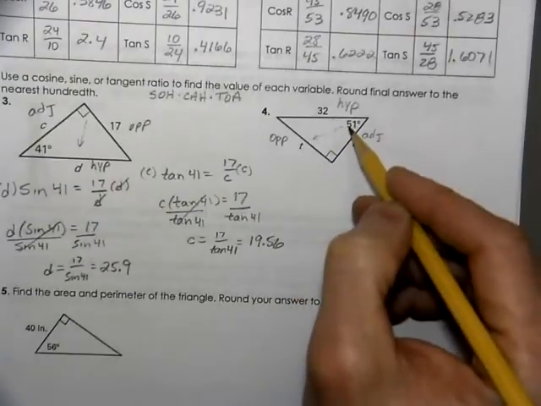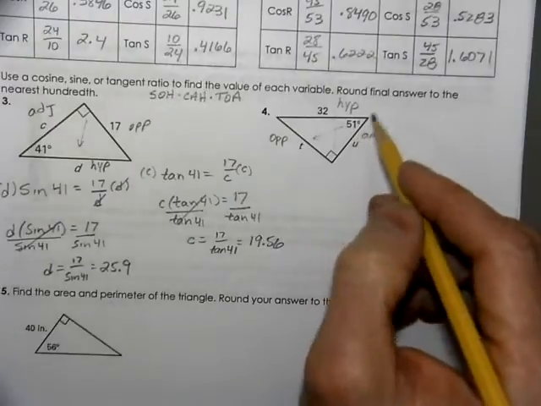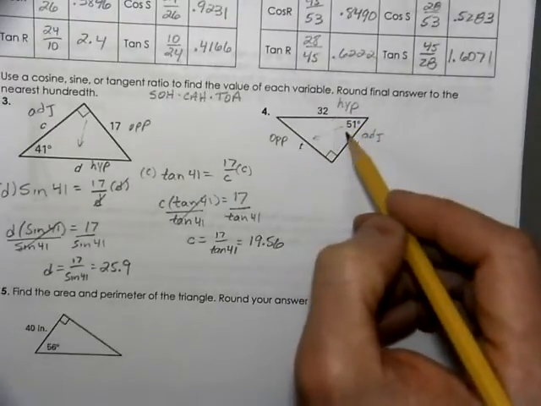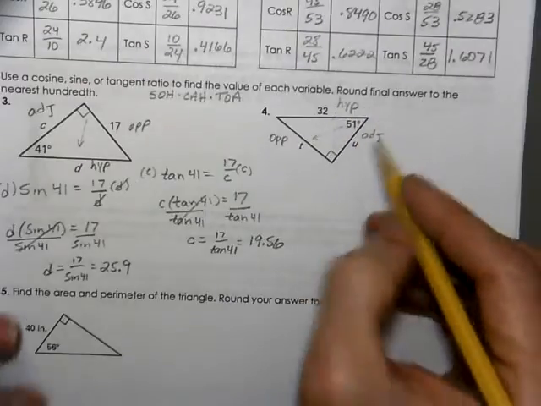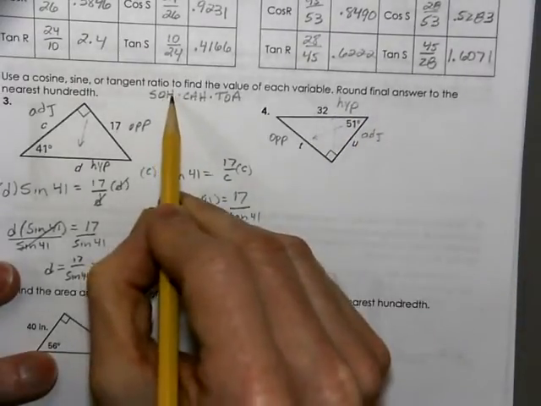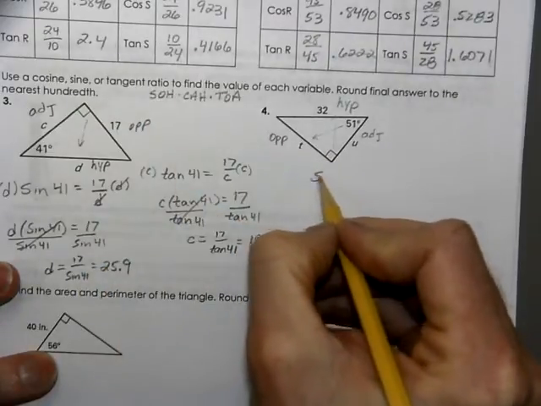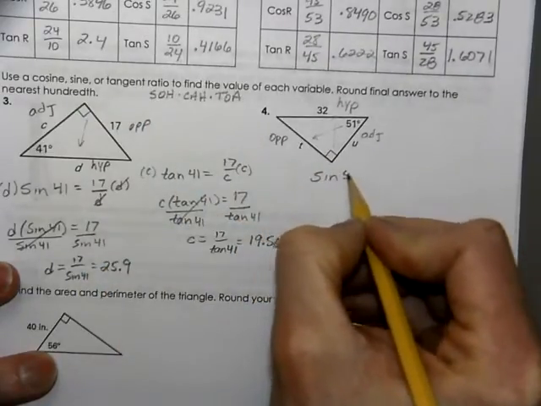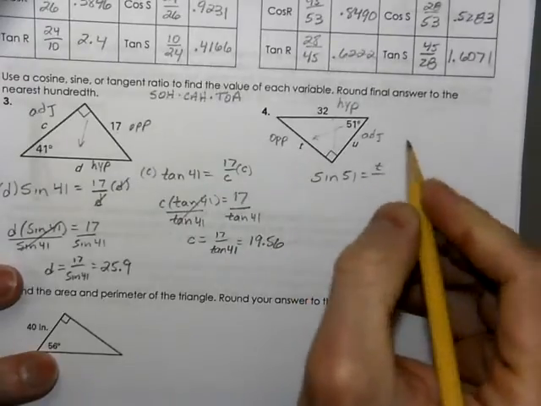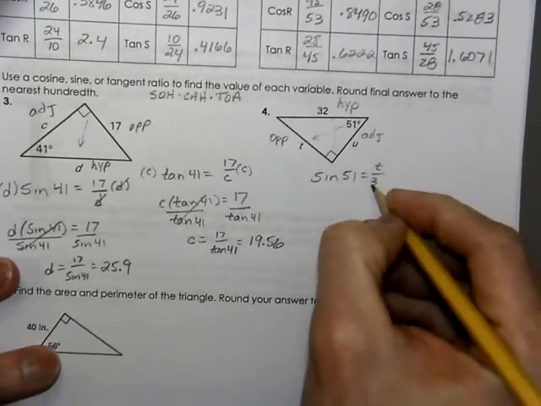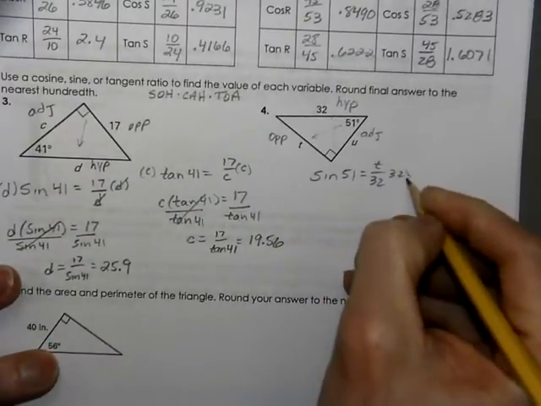So if we're going to try to figure out what t is, we can only find one letter at a time. So t is going to be opposite, and we need to use the hypotenuse. So opposite hypotenuse is sine. Sine of 51 equals the opposite side over the hypotenuse. So we'll multiply by 32.